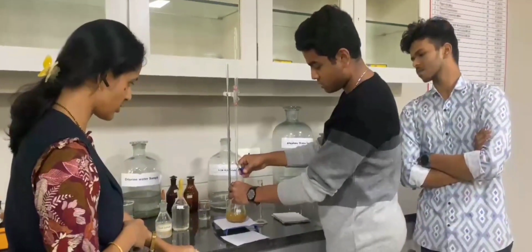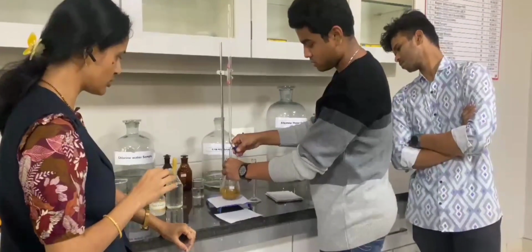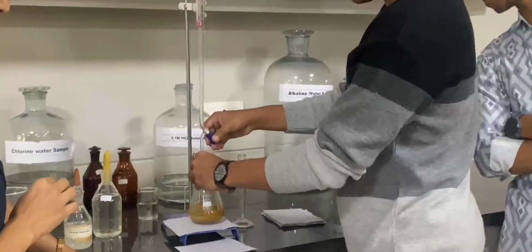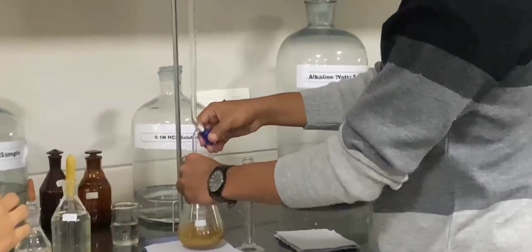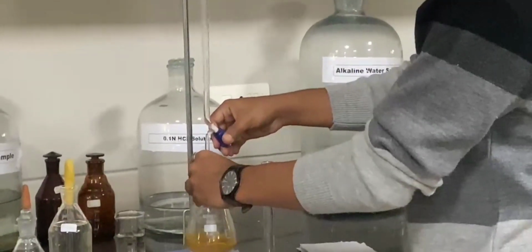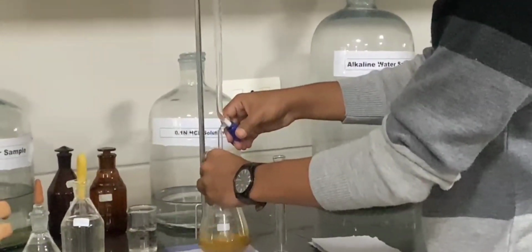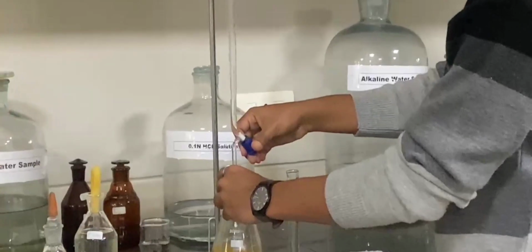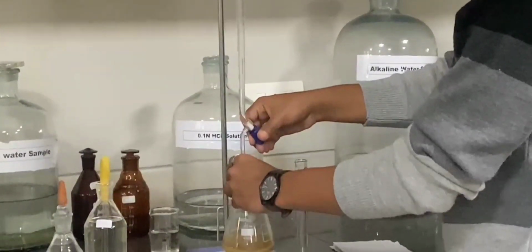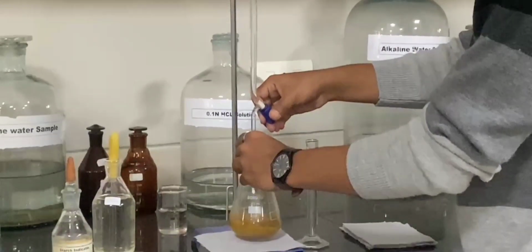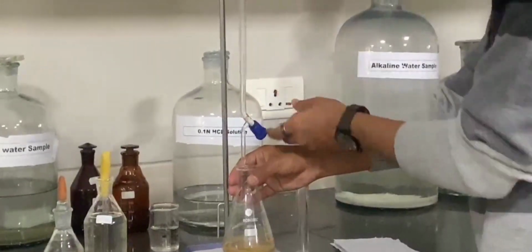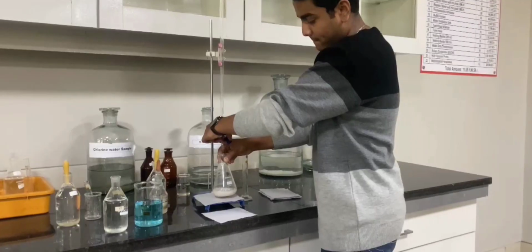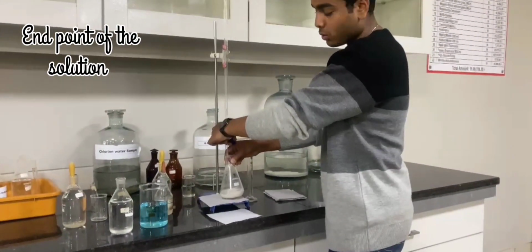You have to do the addition drop by drop, until the end point of the reaction.